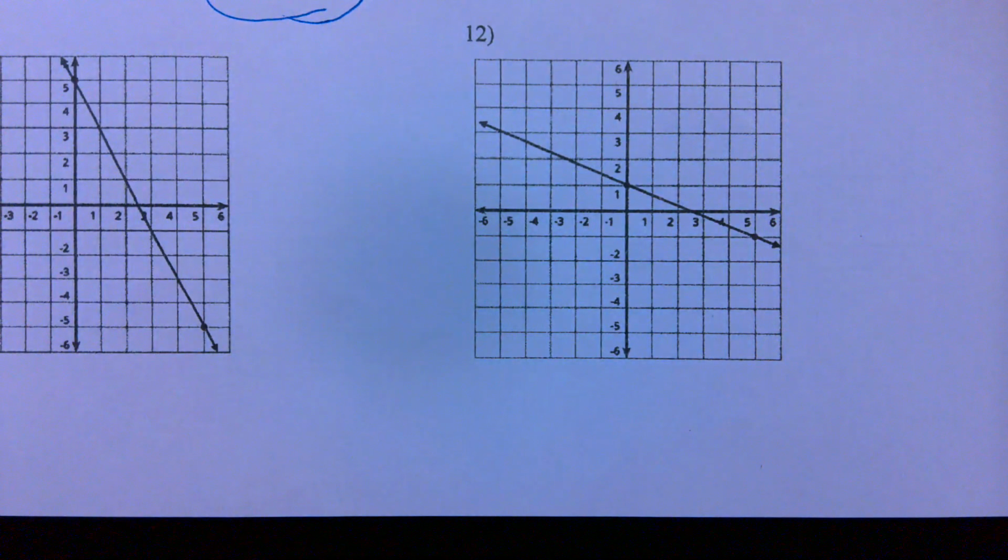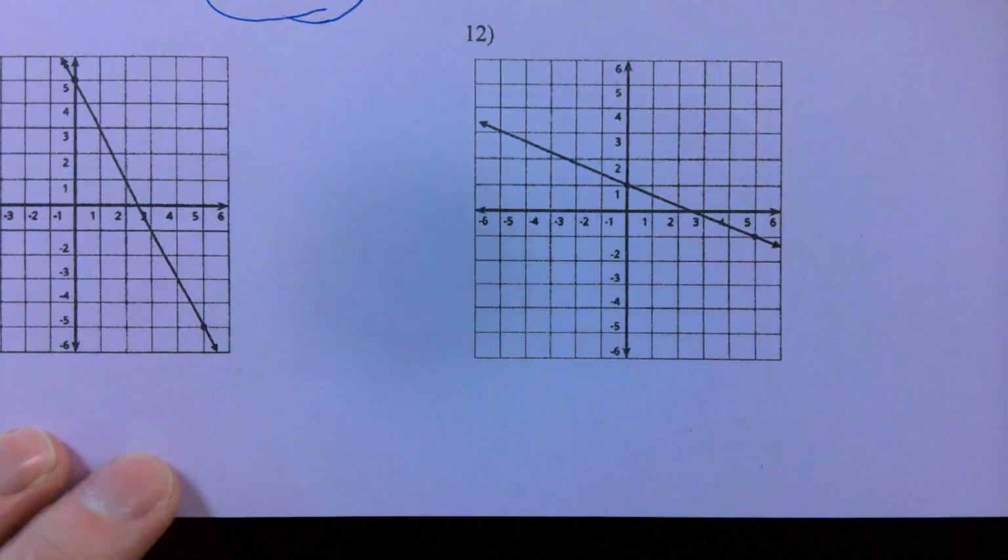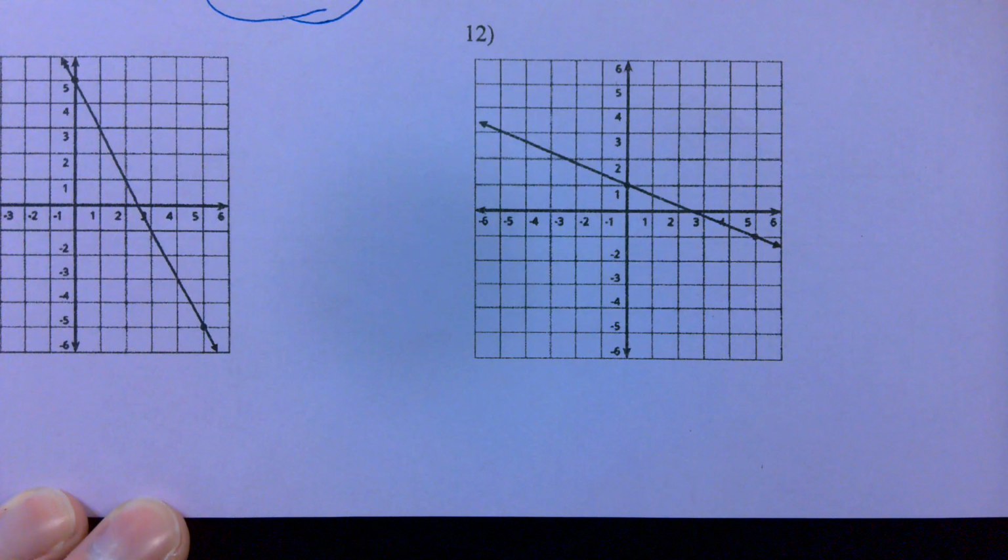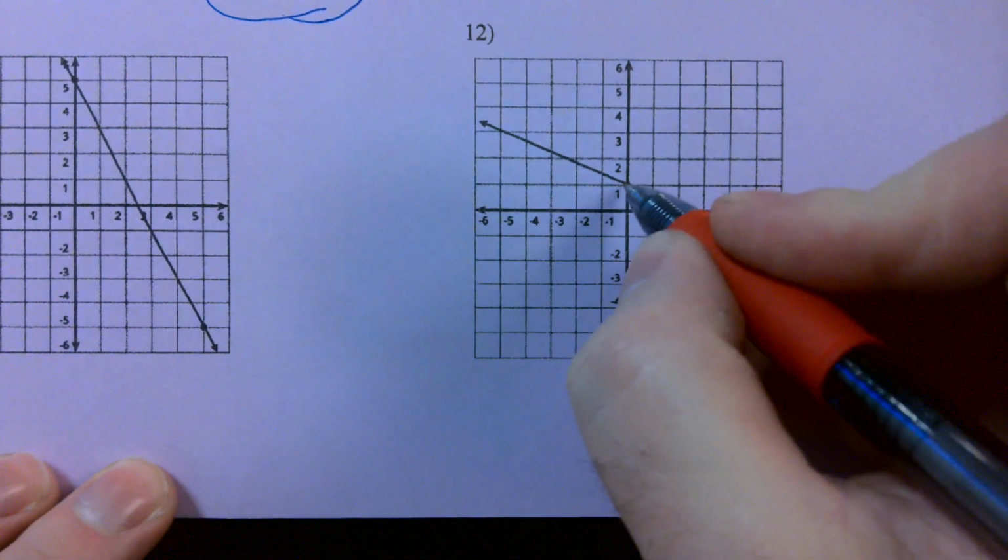12. Perfect. I appreciate it. Let's take one last look here at number 12. Ray, where's my B value on number 12? Your B value is at 1. 1. Beautiful. 1.